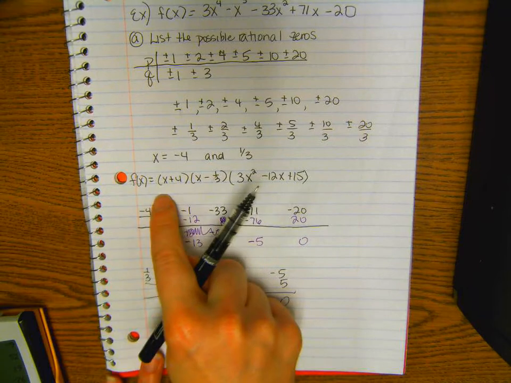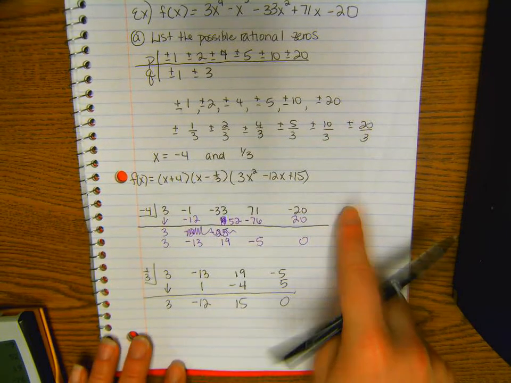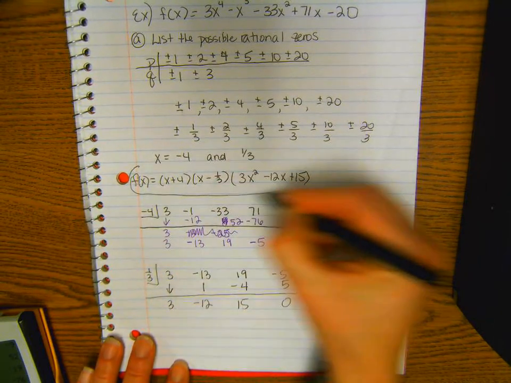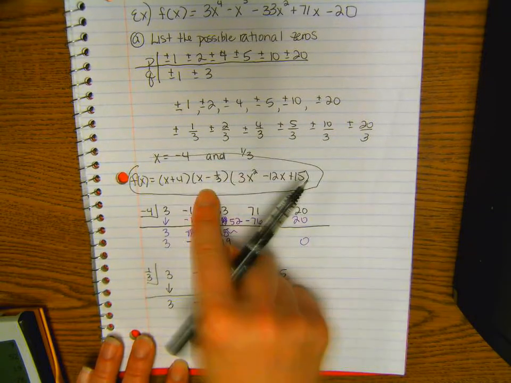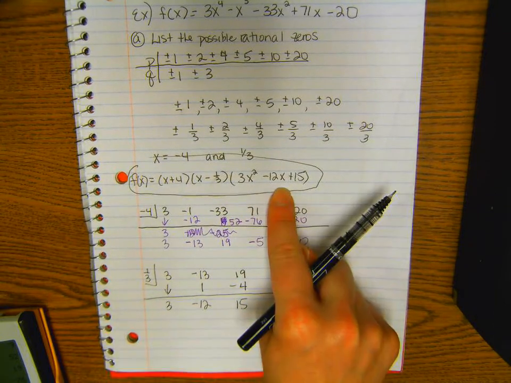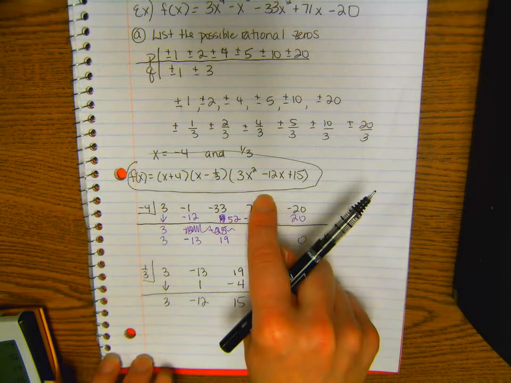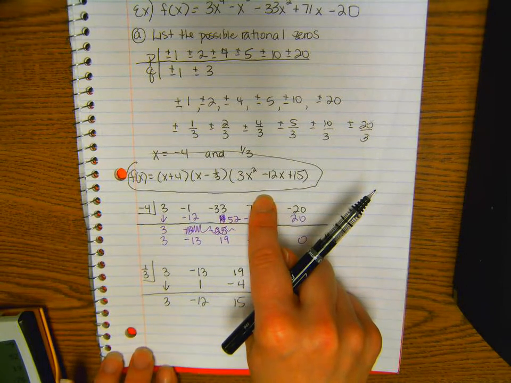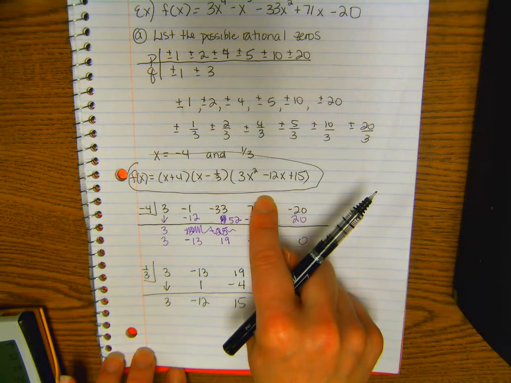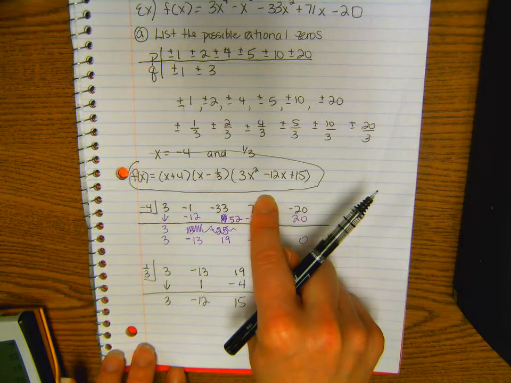Is this linear and irreducible quadratic factors? These two are linear. Why do I know that that's an irreducible quadratic? When we looked at the graph, did we see any more zeros? No. So that means these are complex. Tomorrow what we'll learn is how we find the two complex ones. You would do the quadratic formula, yeah.